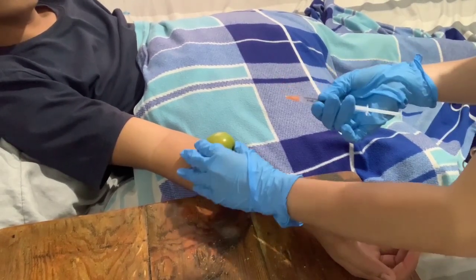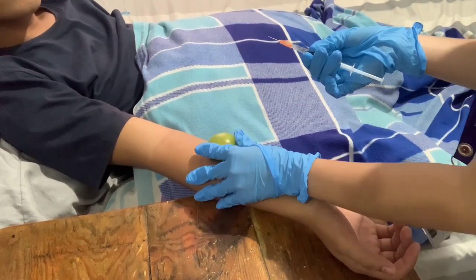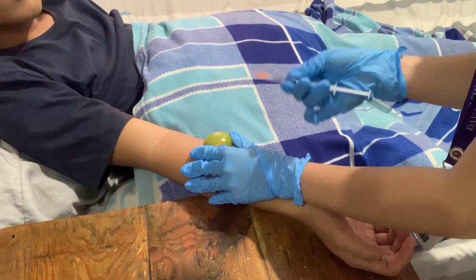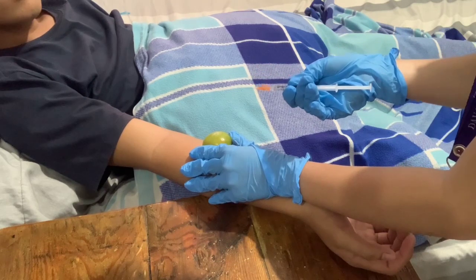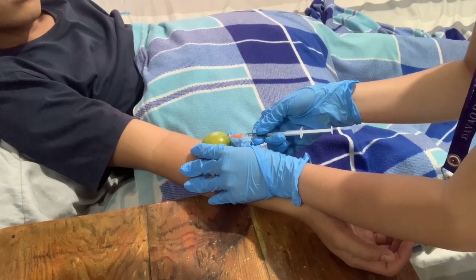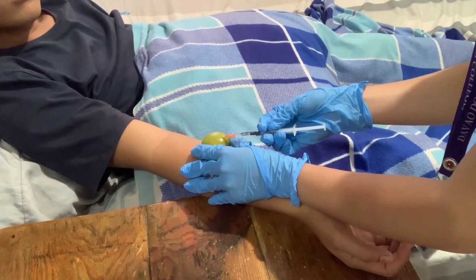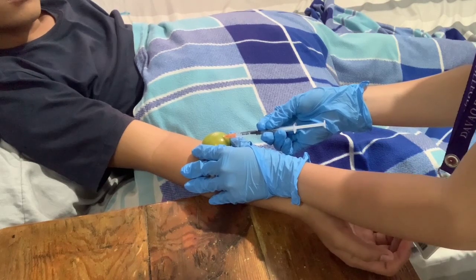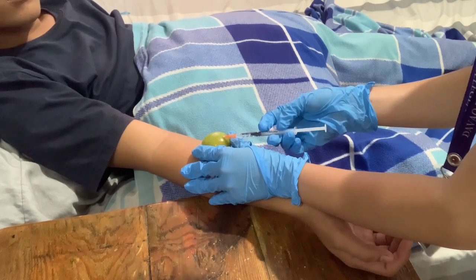So now we are going to inject the fluid or the medication into the skin. So with our non-dominant hand, this one, my left hand, we are going to pull the skin at the site until it is taut. Okay, so now I'm going to insert the tip of the needle far enough to place the bevel through the epidermis into the dermis. So that is a 10 to 15 degree angle. So now I'm going to stabilize the syringe and the needle. So now we are going to inject the medication carefully and slowly so that it produces a small wheal on the skin.